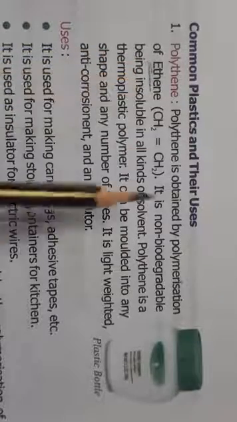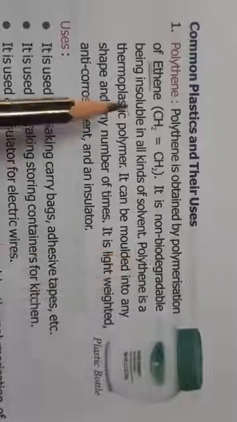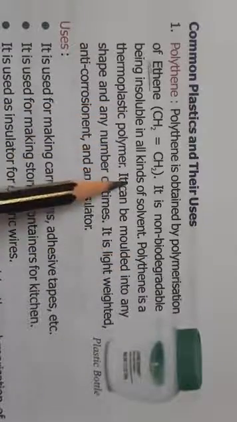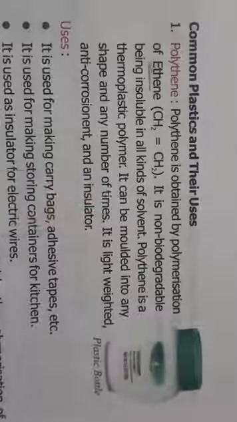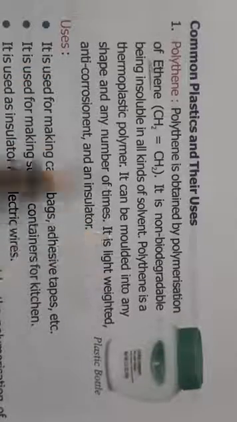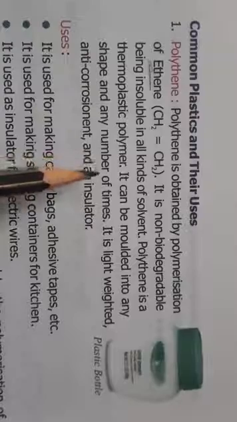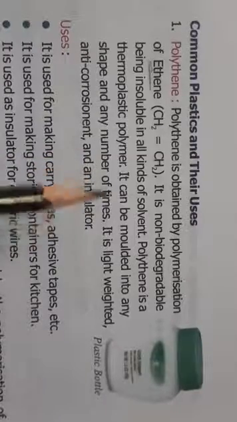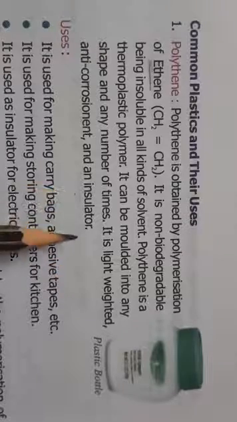And you all know polythene is non-biodegradable. It is insoluble in all kinds of solvents, meaning whether it is water or alcohol, in any kind of solvent, it is not soluble. It can be molded again and again into any type of shape, any number of times. It is very lightweight, and you all know it is an insulator.